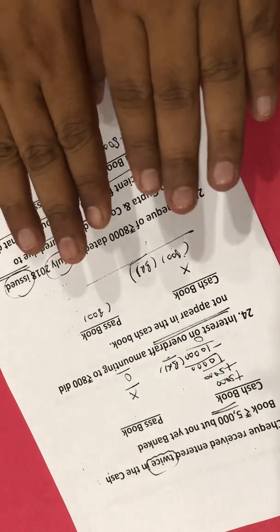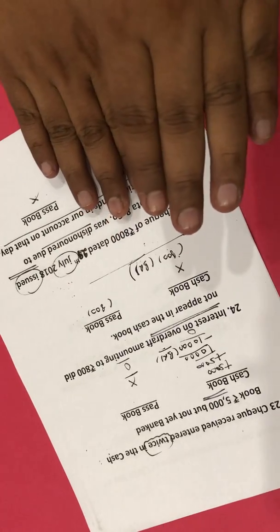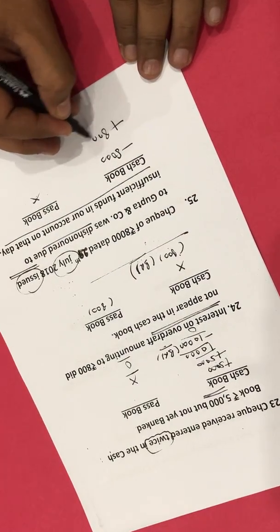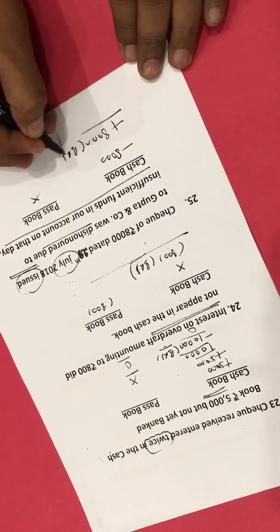So if my right hand is the cash book, the cash book has gone down, so it will again come up. So it will be 8,000 plus. Okay, so in the BRS we will show 8,000 plus. So let us quickly see the other transactions, and now you have to give the answer along with me.